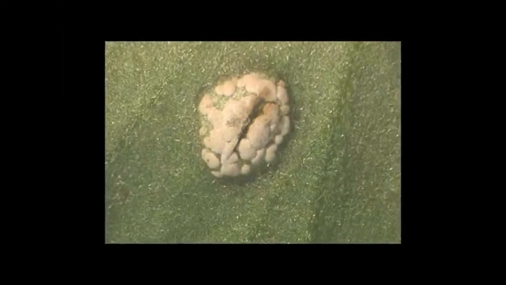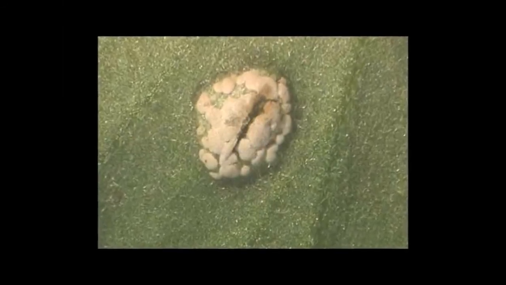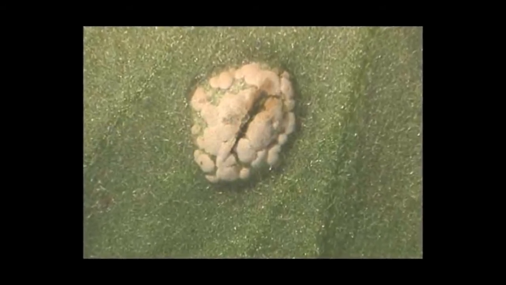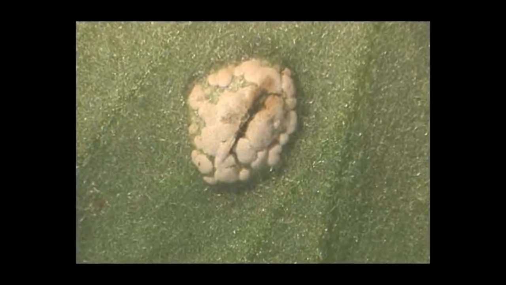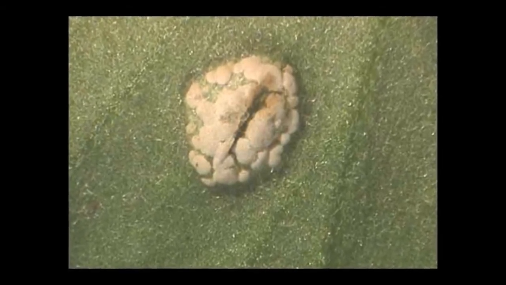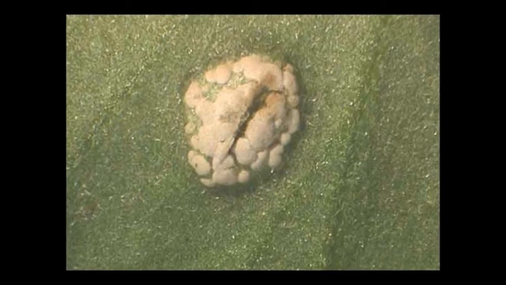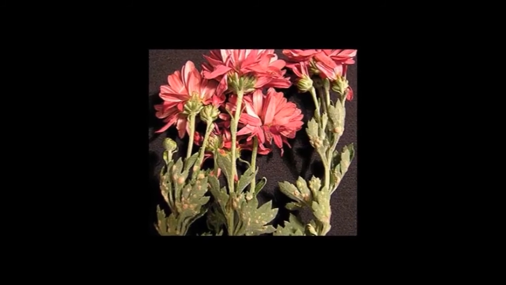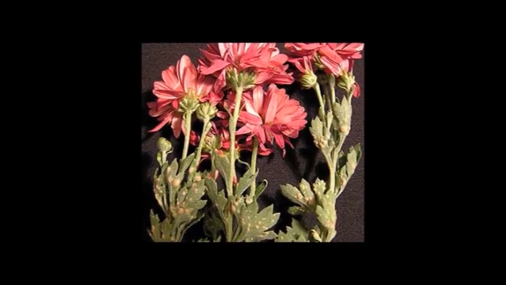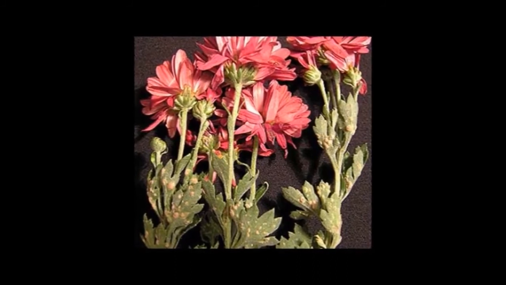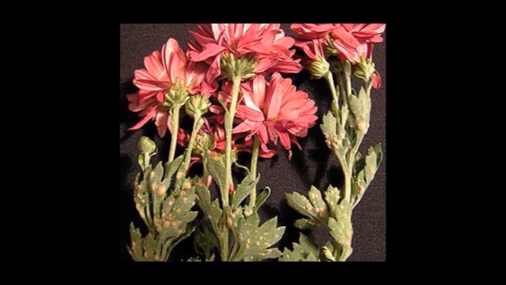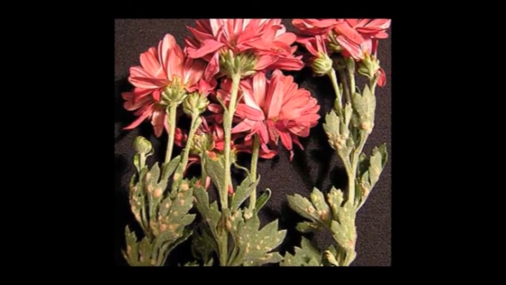Puccinia horiana causes chrysanthemum white rust. Symptoms include white, pinkish or brownish pustules produced on underside of leaves with white, yellow to pale green lesions on upper leaf surface. The disease results in leaf distortion, discoloration, defoliation and plant death. This is about the symptoms.